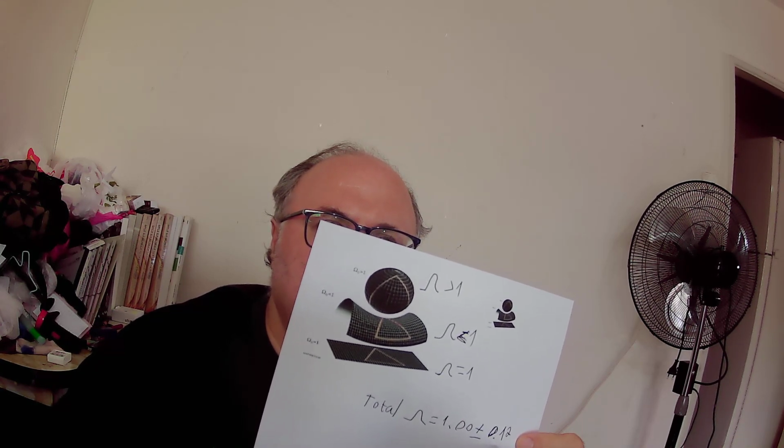The best measured value of total omega is actually 1 minus 0.12 or 1 plus 0.12. If total omega equals 1 plus 0.12, that is 1.12, which means total omega is greater than 1, then the curvature of the universe is positive, and the universe is closed.